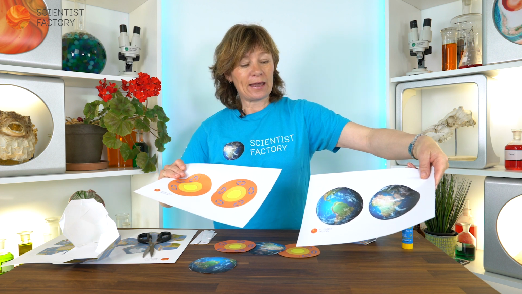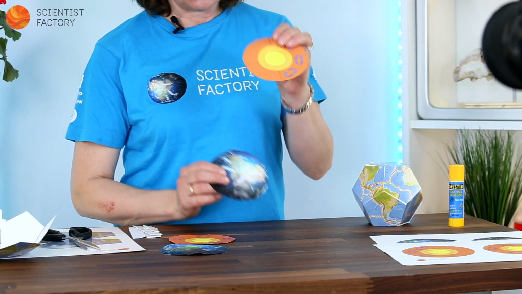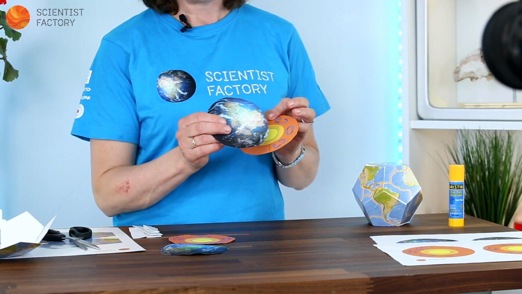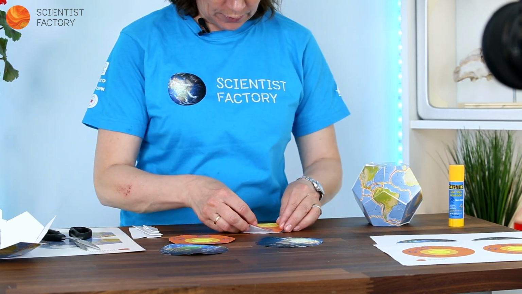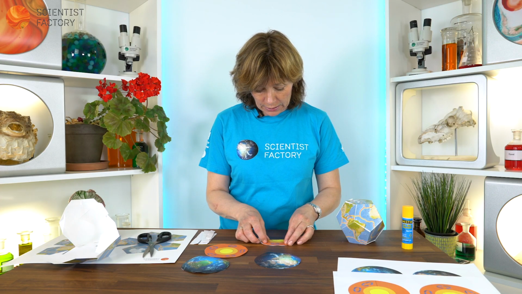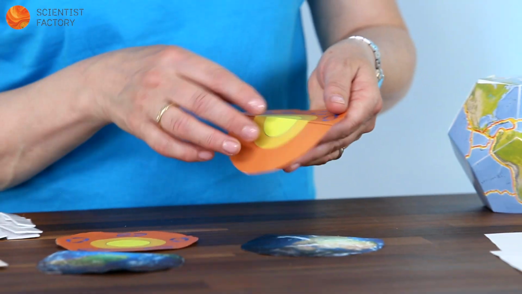Okay, to build a model of the Earth's interior, we have made these two sheets with four circles that the students have to cut out. And when you have cut them out, you start with one outside and one inside, where you only have blue arrows on half of the model. And you start by folding this circle in two, just approximately where you have this black line.